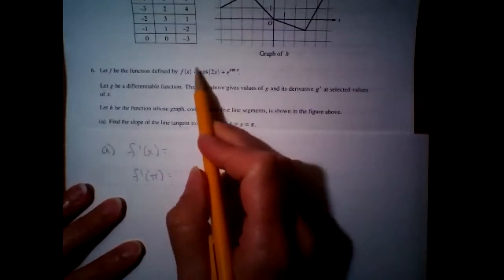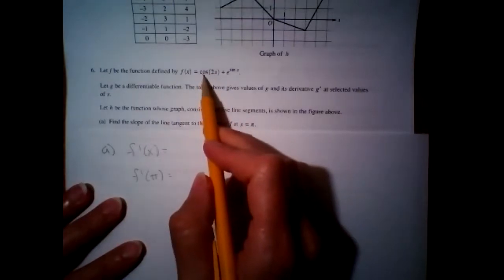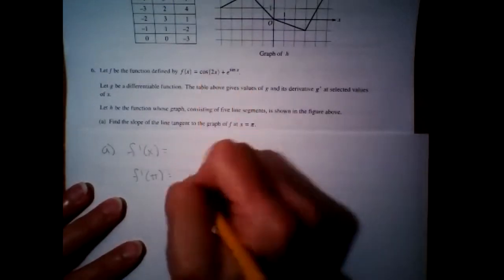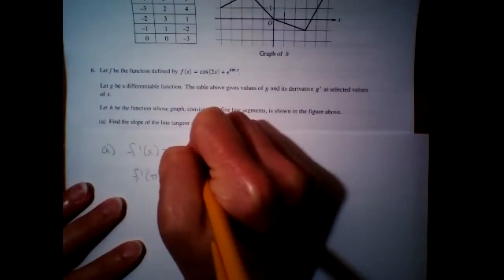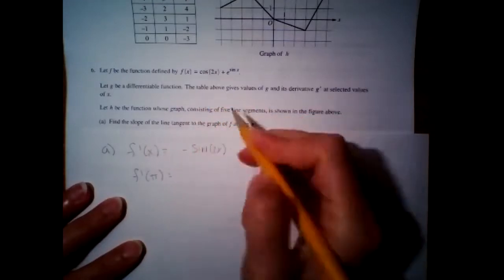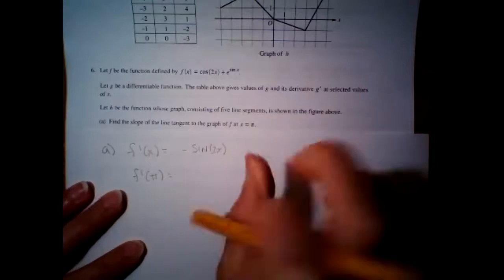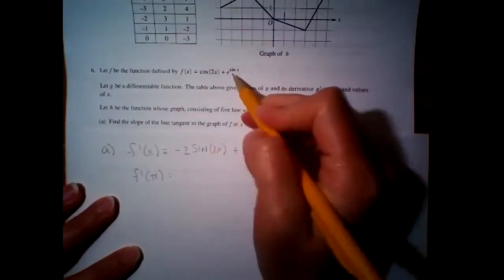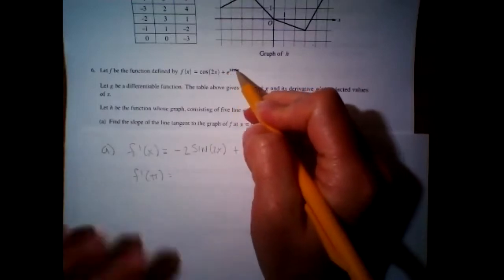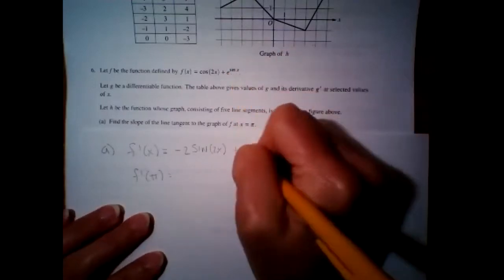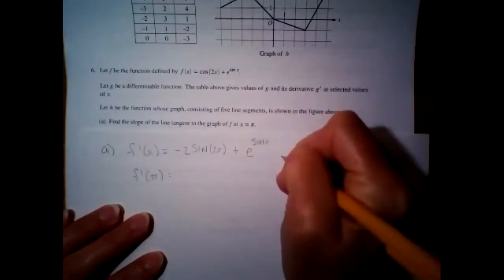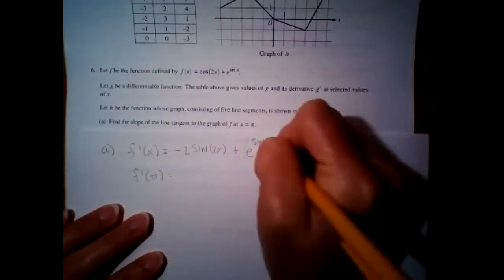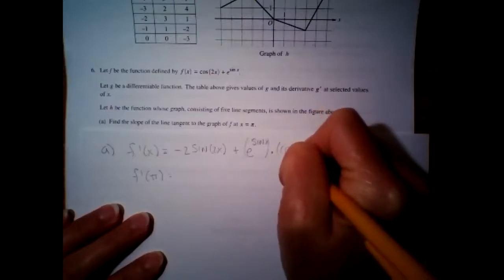All right, so here's function f. We're going to do this derivative. Derivative of cosine is negative sine. So this will be negative sine of 2x. And then there's a chain rule. You have to chain on the derivative of 2x, which is 2. So I'm just going to put that out front. So it'll be negative 2 sine of 2x plus, all right, and then we have to do the derivative of this, which is also a chain rule. E is itself, so it's going to be e to the power sine of x. And then you have to chain on the derivative of sine, which is cosine of x.